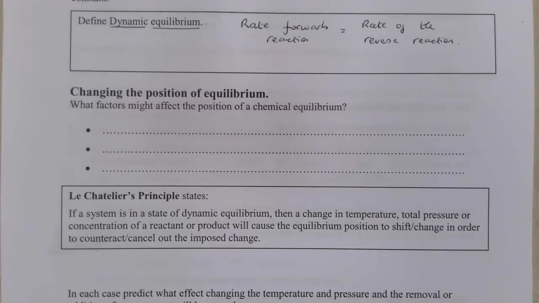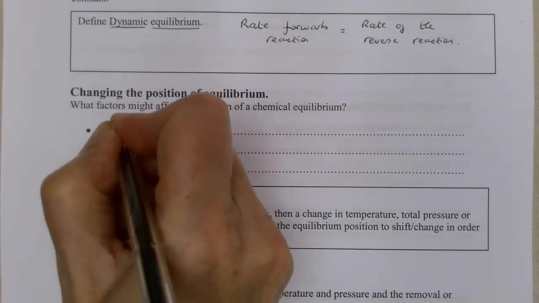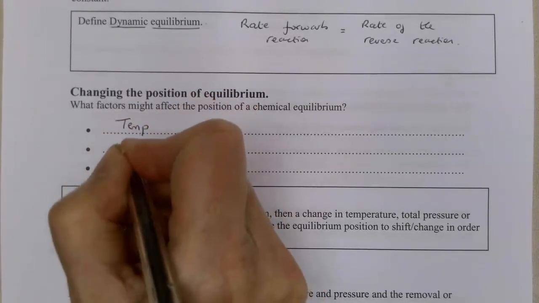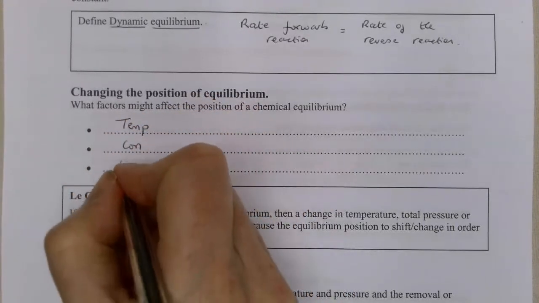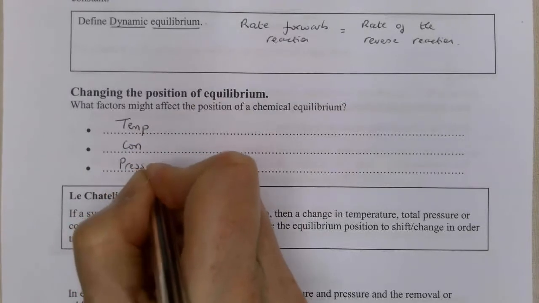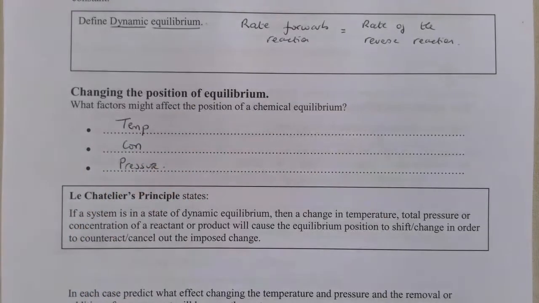So thinking about what factors we need to keep constant, those are the factors that can affect the position of an equilibrium. So we have temperature, we have concentration, and for gases we have pressure. And those are generally the three things that will affect the position of our equilibrium.